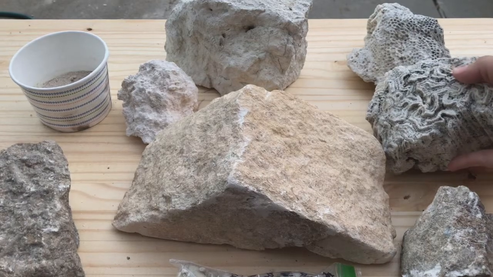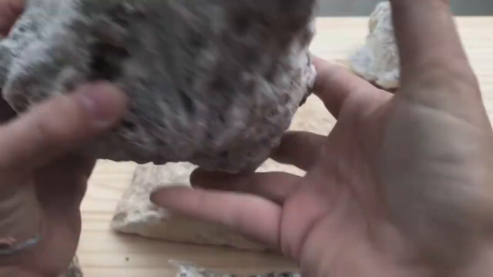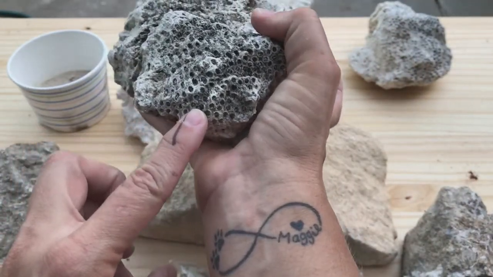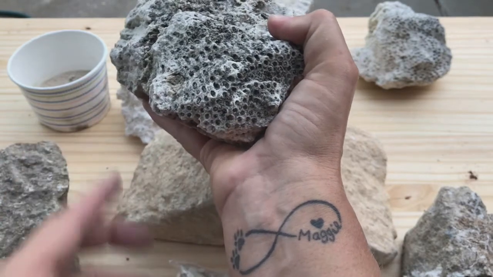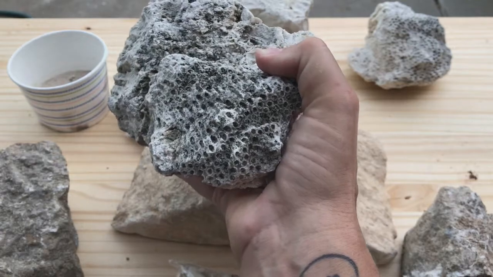Now this one's pretty easy. This is also Key Largo limestone. There's some brain coral on this side and some star coral on the other side. So it's very often that new coral will grow on top of old coral.